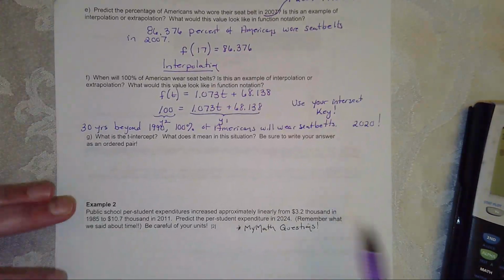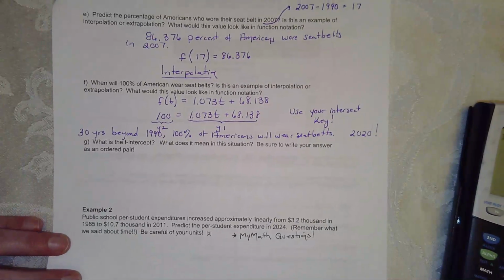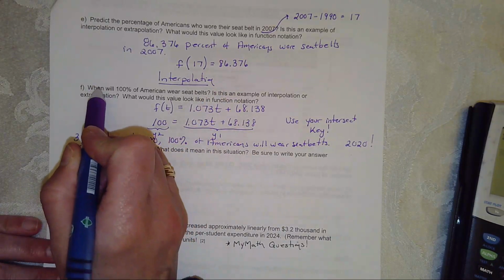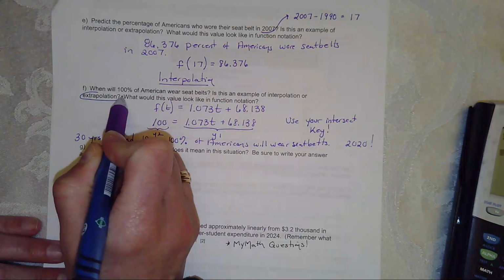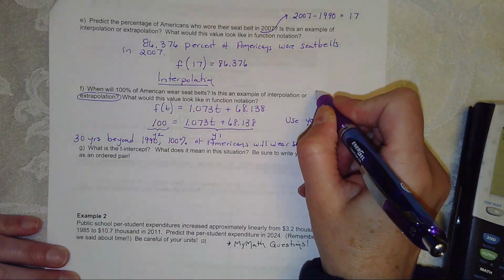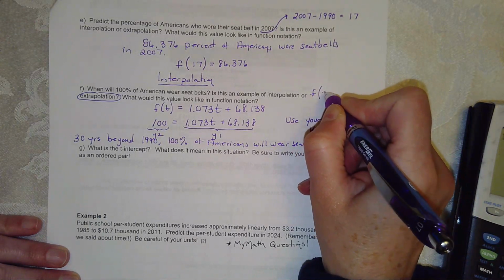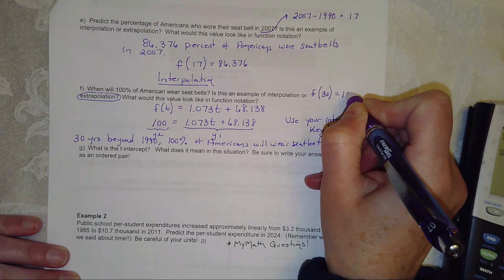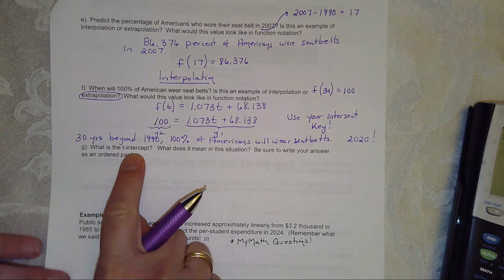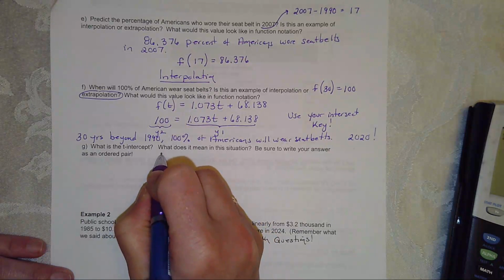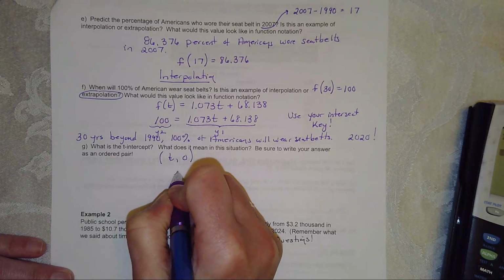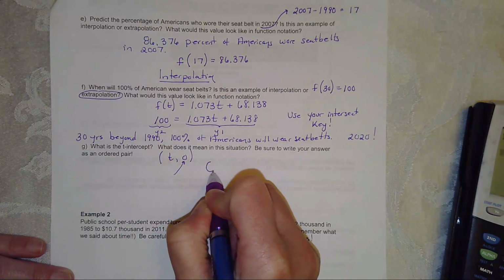So we got an answer, but it really doesn't make a whole lot of sense because I'm thinking not everyone wore their seatbelt 2 years ago. So this is an example of extrapolation. It's model breakdown, but let's put it in function notation. It would be f of 30 equals 100. And then the last one, t-intercept. So t-intercept means you have a t, but the output is 0. Okay. So the output is 0.